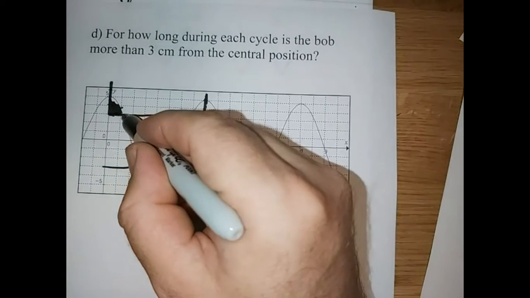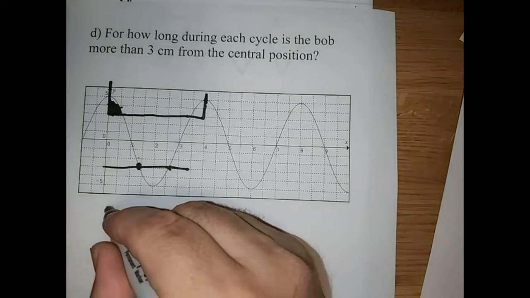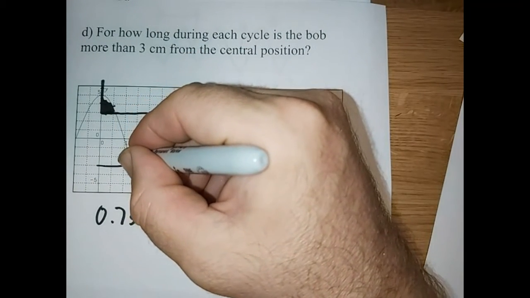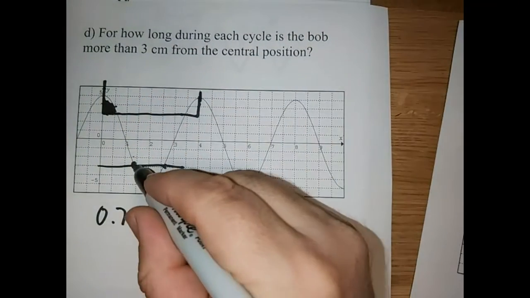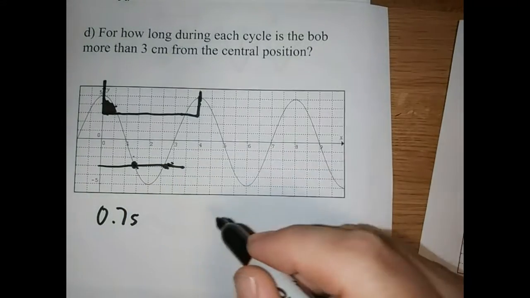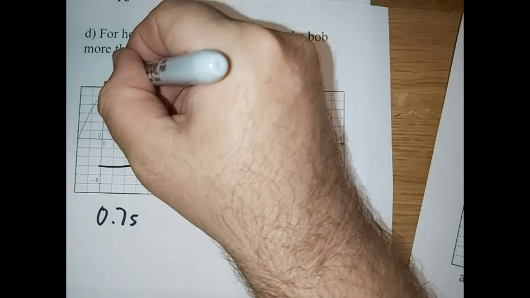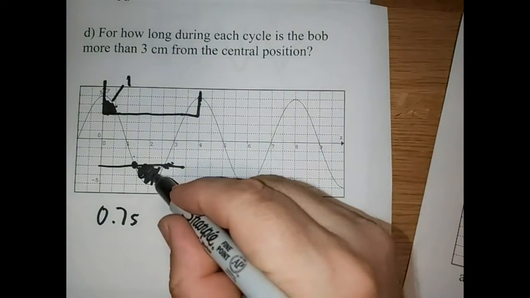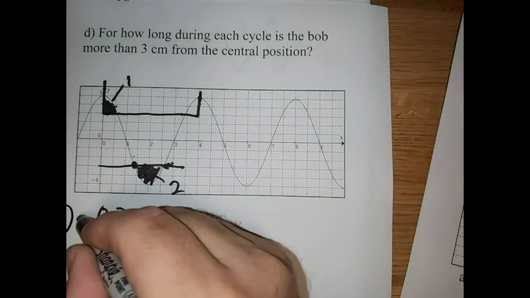Right there, the first part, we already had that, 0.7 seconds. Then from here to here, it's above. This would be number 1 here, the shaded area. This shaded area would be number 2. So first 0.7 seconds.